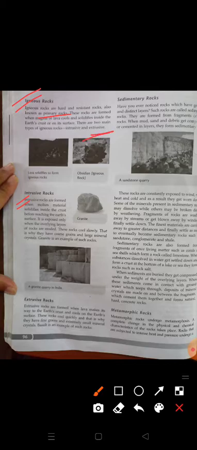What are intrusive rocks? They are formed when molten material, गला हुआ material, solidifies, solid हो जाता है, before reaching the earth, पहुंचने से पहले ही, like granite. Then extrusive rock. These are the different types of rocks. You can watch this and understand better, from the rocks which you use in your school life every day.